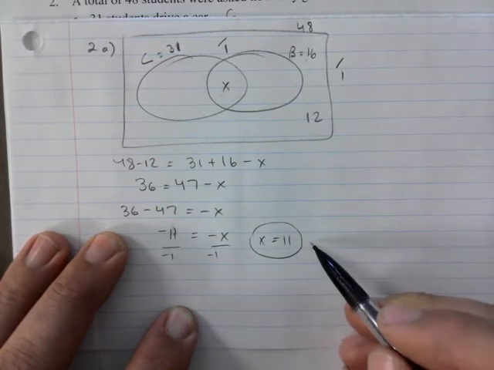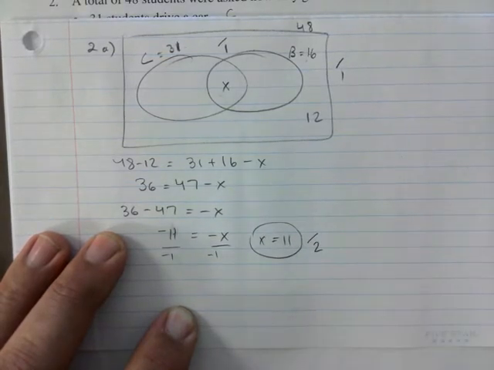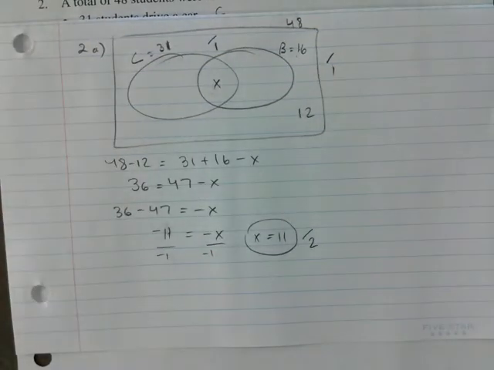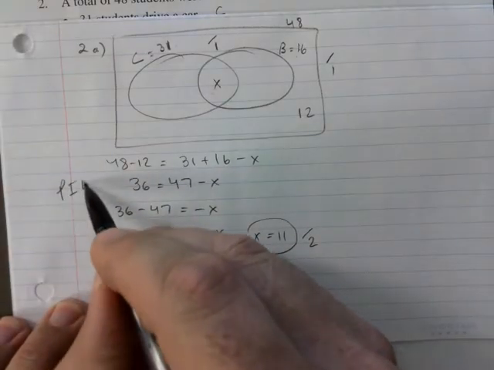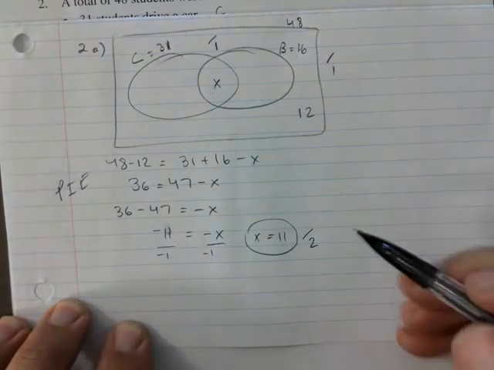If you have this, I would say you get 2 marks, because it's more than just randomly plugging in numbers. You understand what's going on. You're okay to not write out the formula. You don't have to do that every time, okay? I just did it in the notes so you understand what we're doing. So PIE worked. This is basically the principle of inclusion and exclusion.